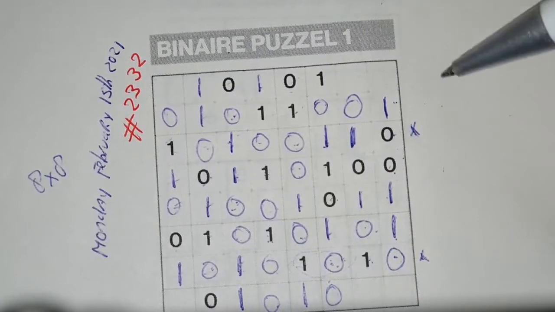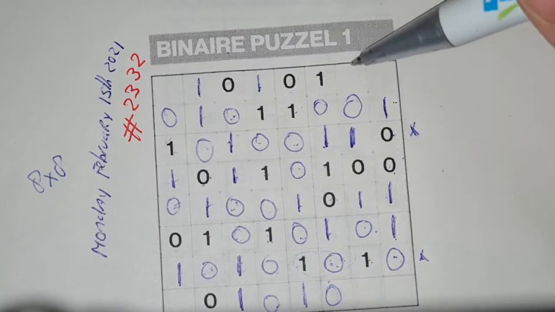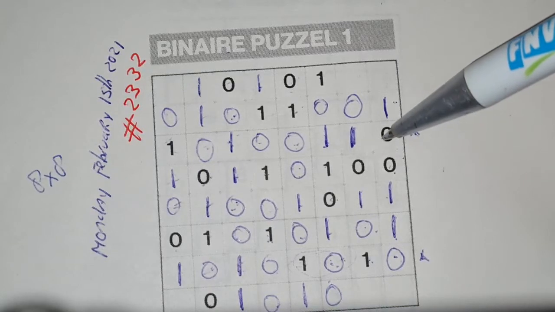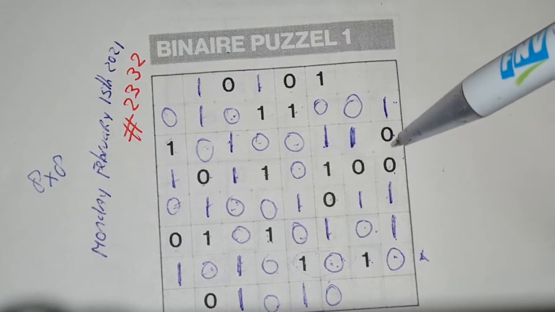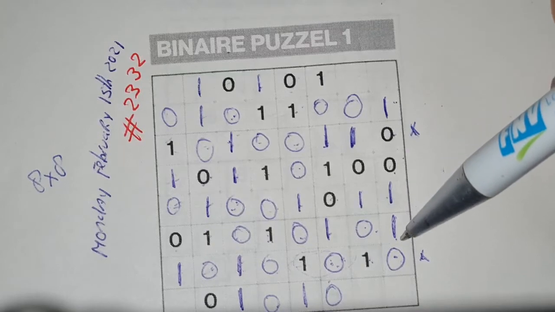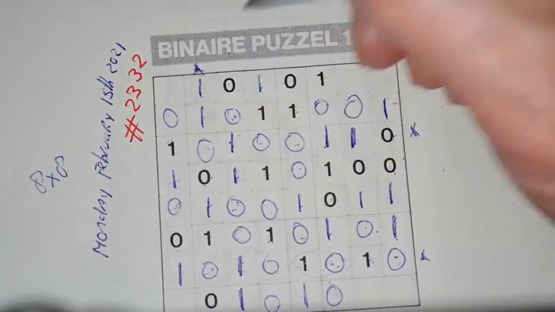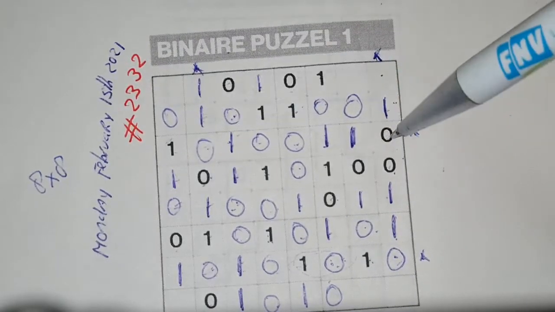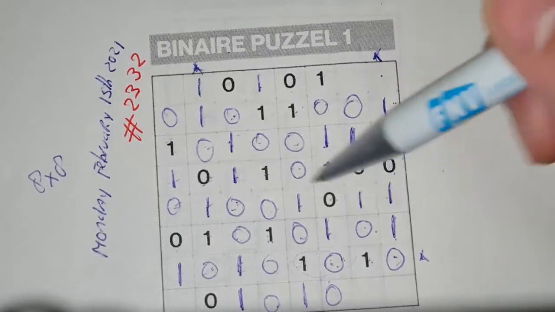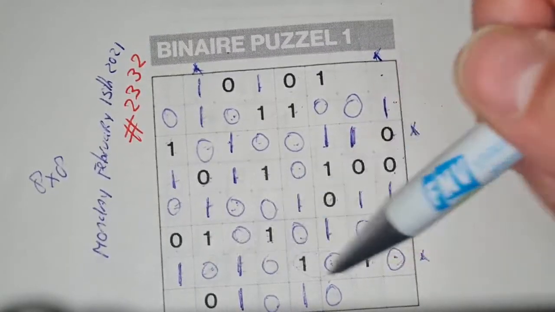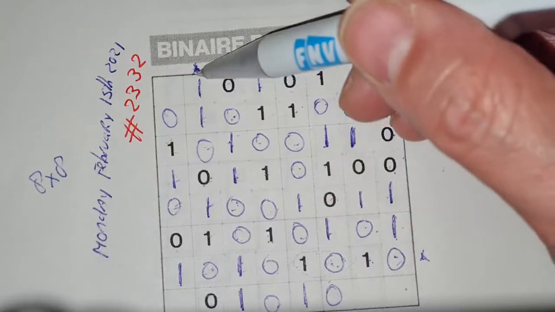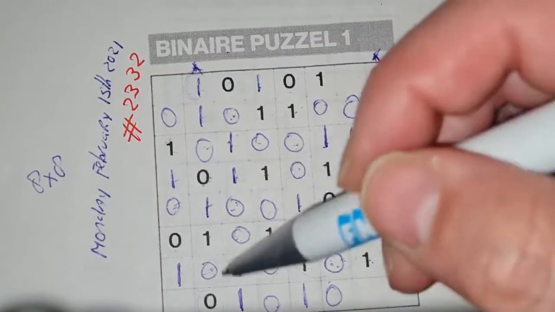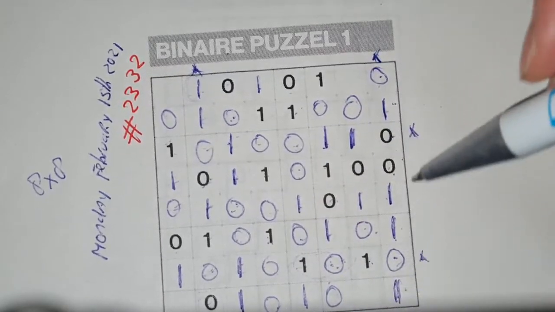Alright, need to compare again. Let me see. 101. 001. Yeah. This column and the last column. Empty box. 110011 empty box. So we need to switch these two digits. We have a 1 here. This should be a 0. We have a 0 there. This should be a 1.